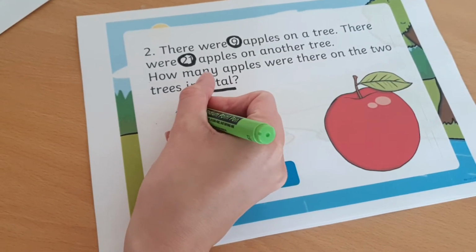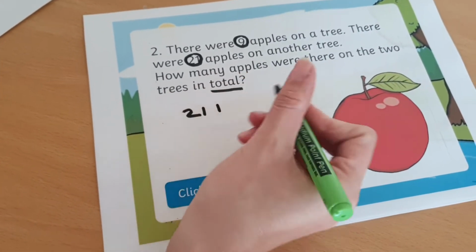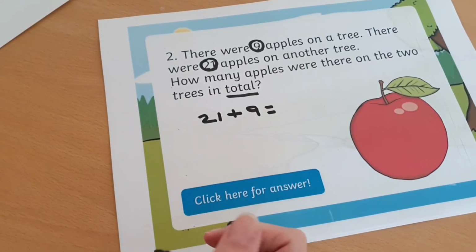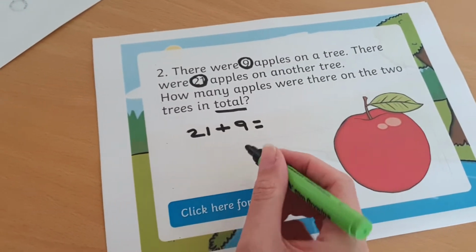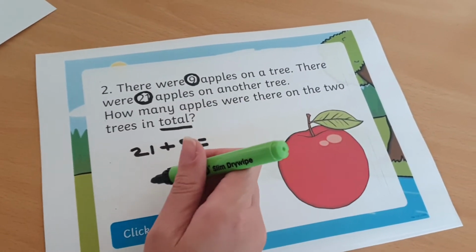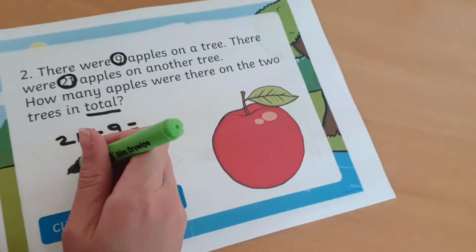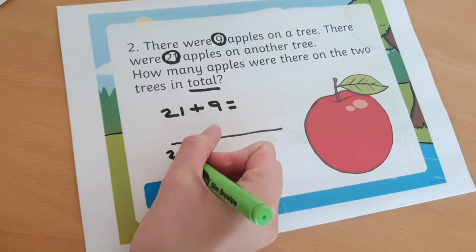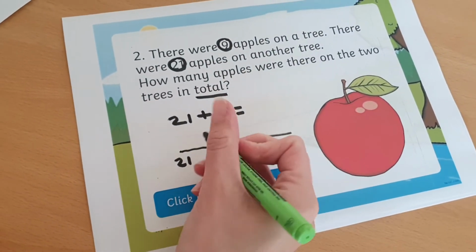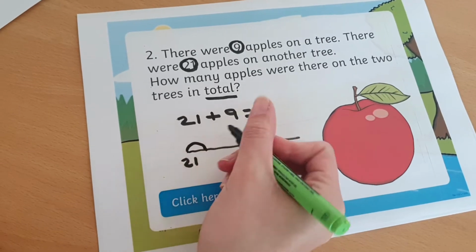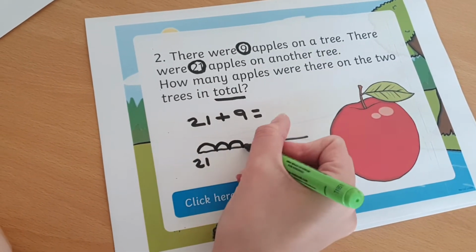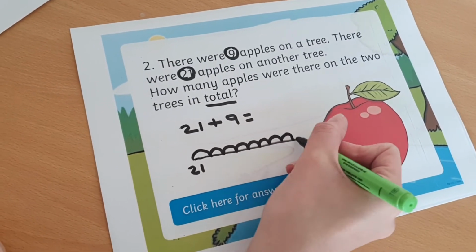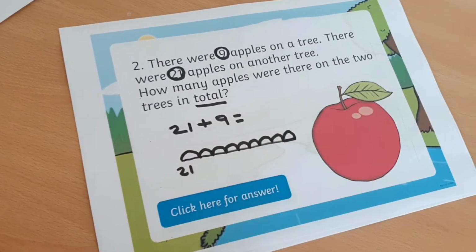So I'm going to do 21 add 9 equals. This time I'm going to do a number line. So we're going to start with the biggest number because it's easier, 21, and jump on 9. 1, 2, 3, 4, 5, 6, 7, 8, and 9.